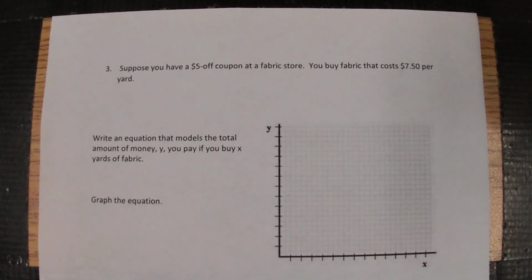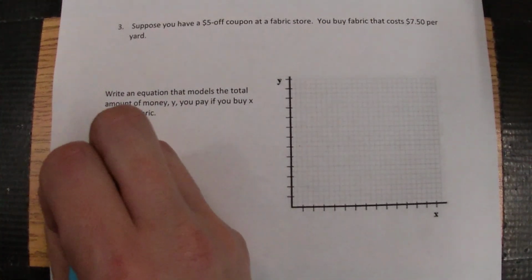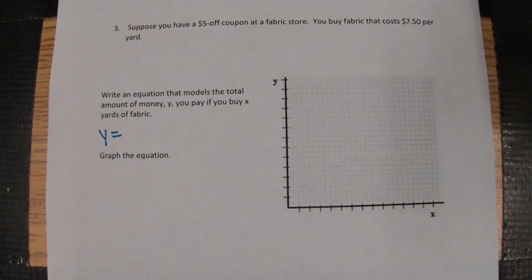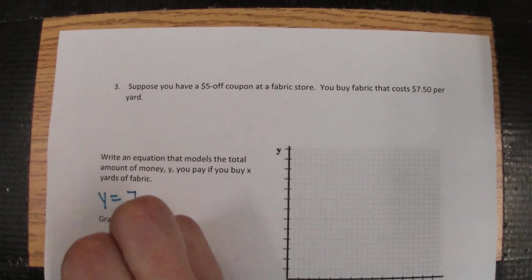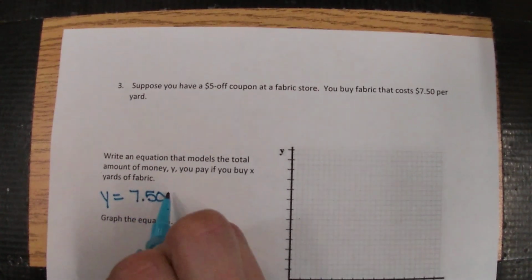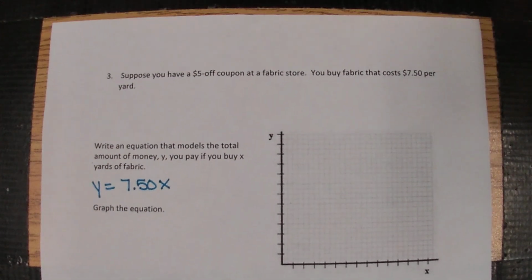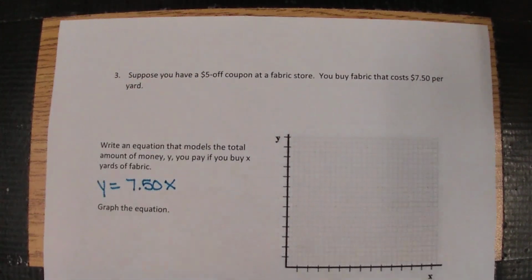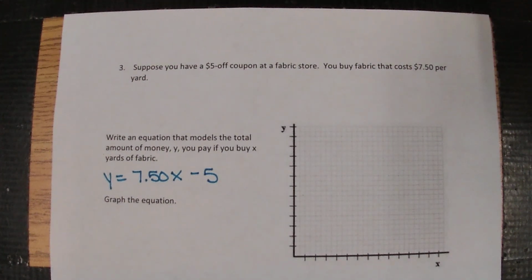So if we look at this, okay, we want to write the equation. We're going to say y equals, we're paying $7.50 per yard. So whenever something's happening per yard, it gets a variable, which it tells us is x. But this time I'm saving $5 off. So I'm going to subtract that 5.